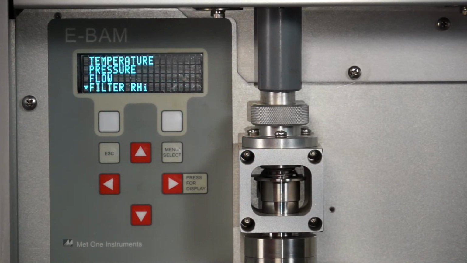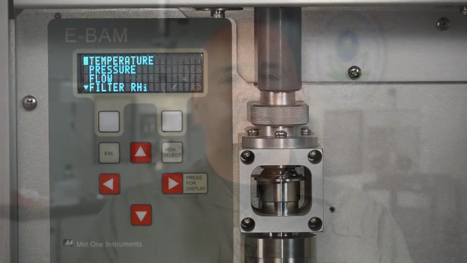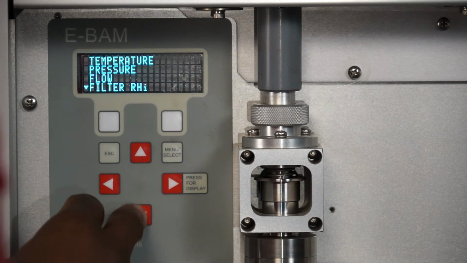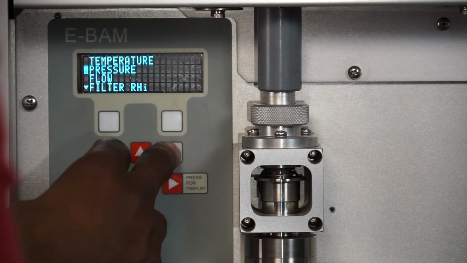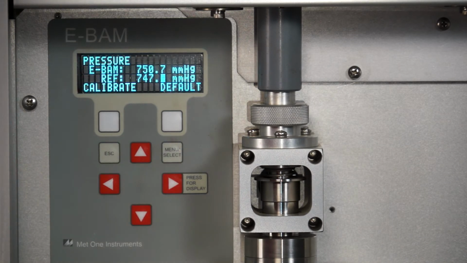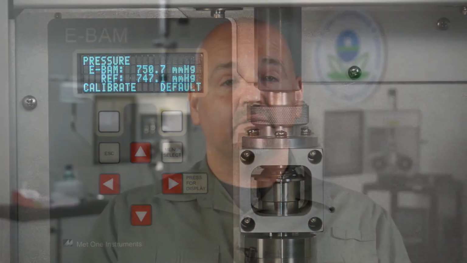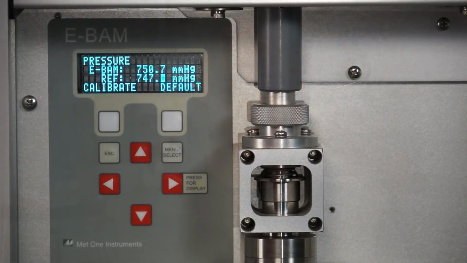Once the temperature calibration is complete, proceed to the barometric pressure calibration. As with the ambient temperature, the ambient barometric pressure sensor must be audited or calibrated before any flow calibrations are performed. Toggle to the Pressure line and press the Menu Select key to enter the Ambient Pressure Sensor Calibration menu. The EBAM ambient barometric pressure is the parameter you are auditing. The reference parameter is the field where you enter the pressure as shown on your NIST traceable reference standard.